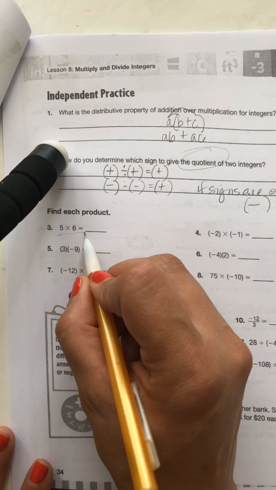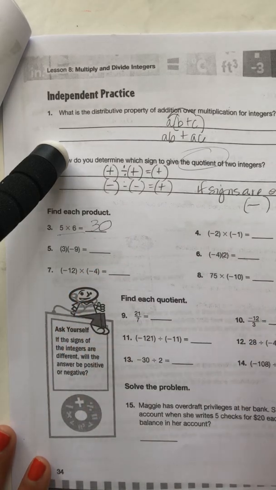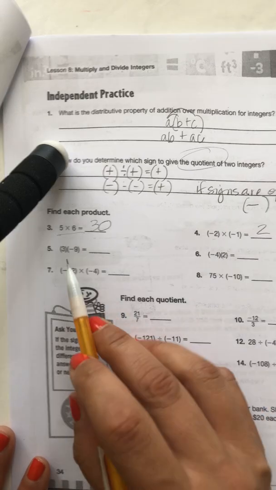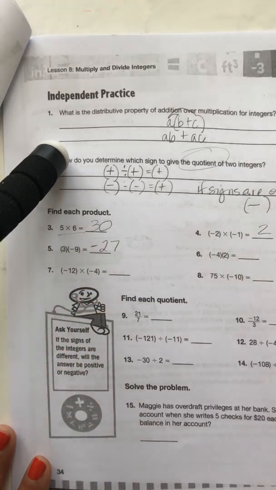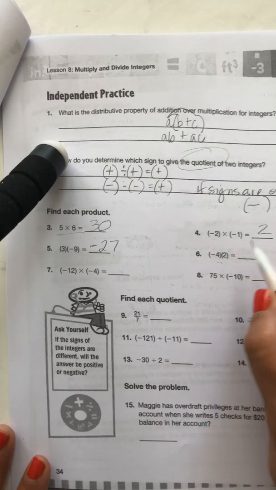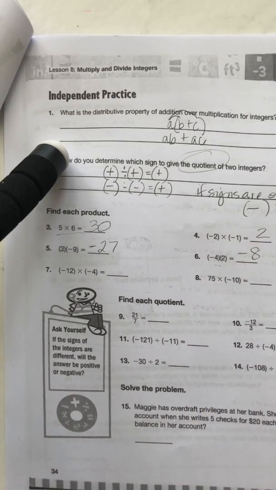So obviously this is two positives, so the answer is positive. This is two negatives, so the answer is a positive. This is a positive and a negative, so it's a negative answer. And this is a negative and a positive, so it's a negative answer. So these should be pretty simple. Go ahead and complete the rest of these.